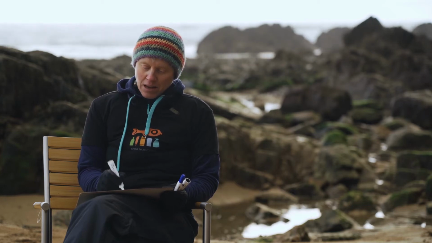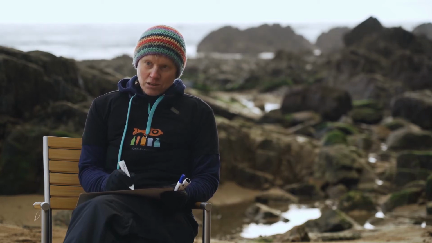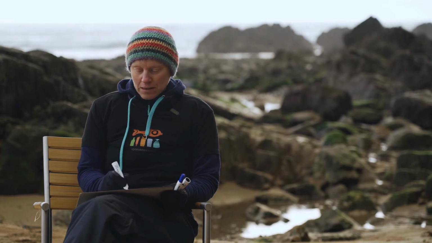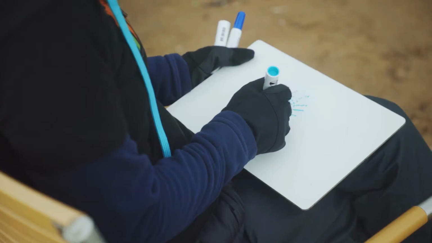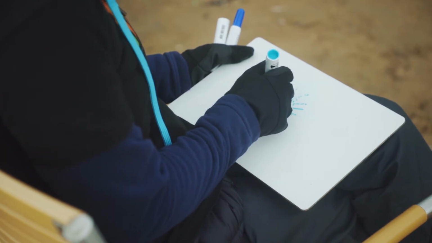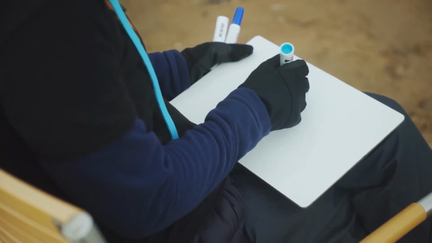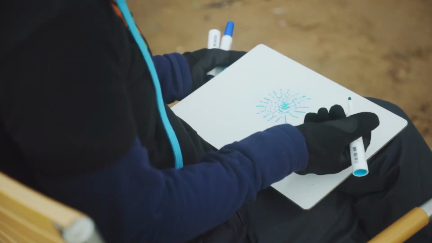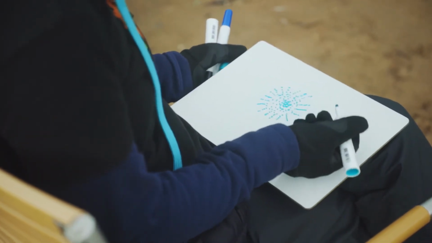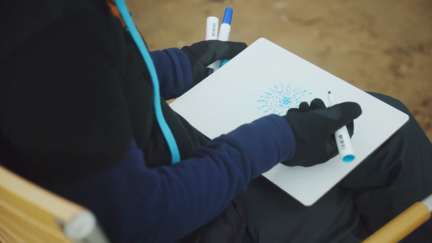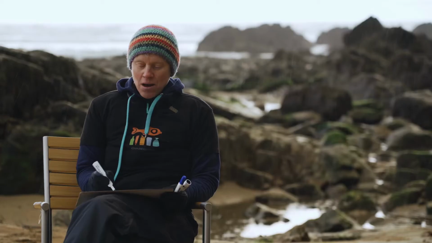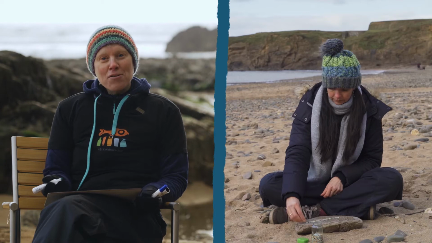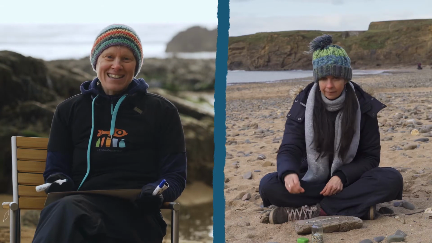There we go, and we've got some more dots there. And we're making that sun a little bit darker there in the middle with all of those dots. There we go. And lots of rays coming off our sunshine. There we go. Brilliant. Oh, we're about halfway through now. Let's go over and see how Claire's getting on with hers.